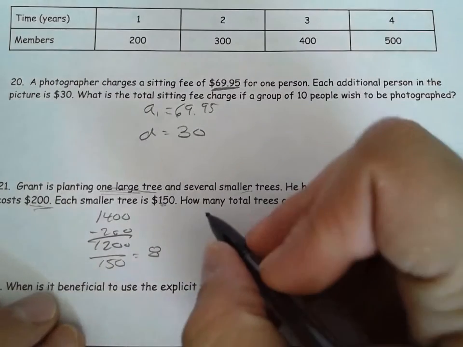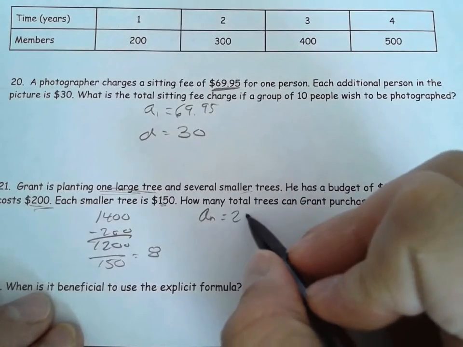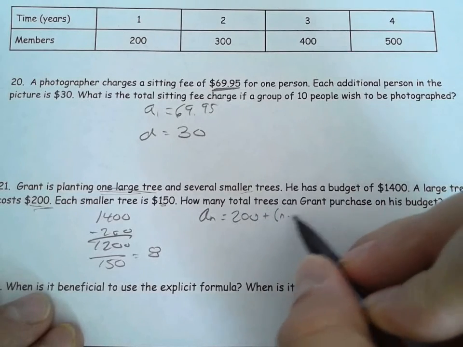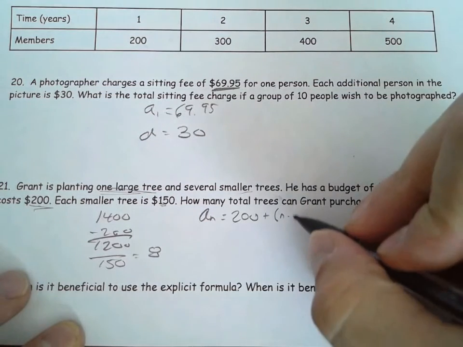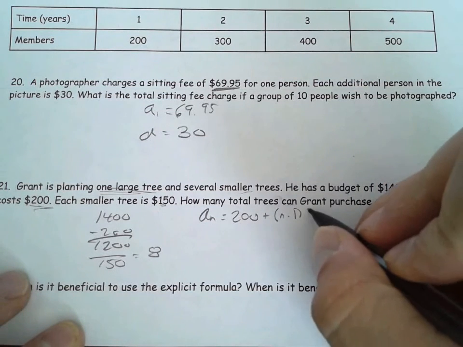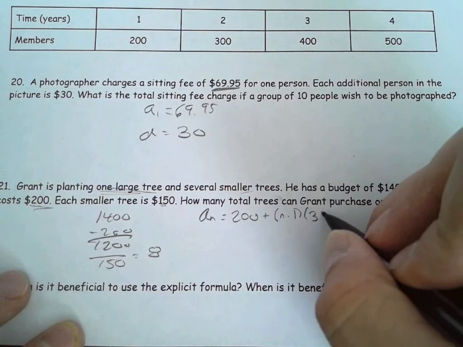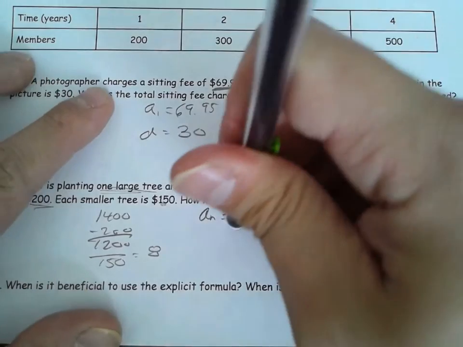Now, to set it up nicely, you can simply say, all right, well, An equals that $200 for that tree plus n minus 1 times the difference here, which is 30. I'm sorry, this is my A0 term.